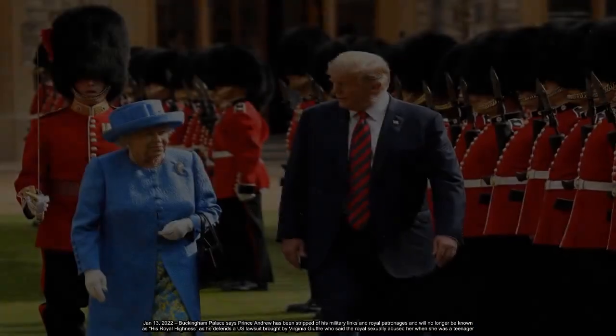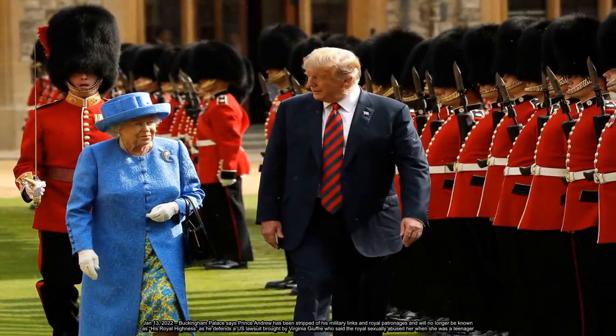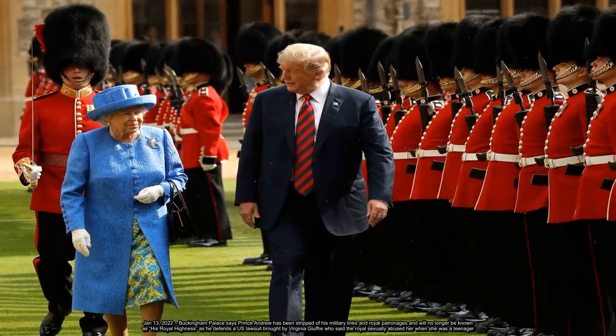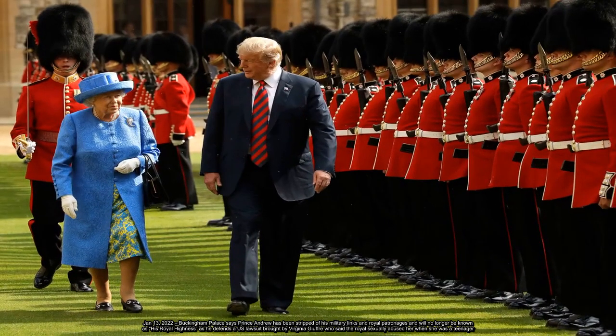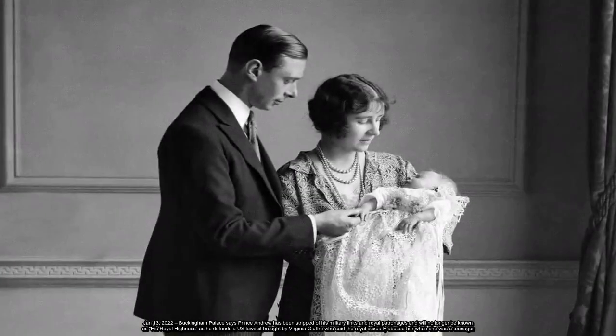January 13, 2022: Buckingham Palace says Prince Andrew has been stripped of his military links and royal patronages and will no longer be known as His Royal Highness, as he defends a U.S. lawsuit brought by Virginia Giuffre, who said the royal sexually abused her when she was a teenager.